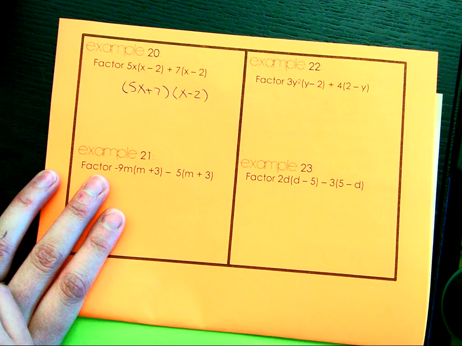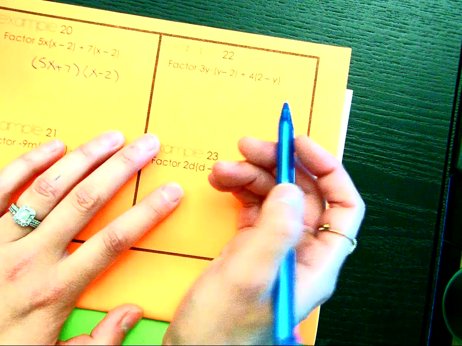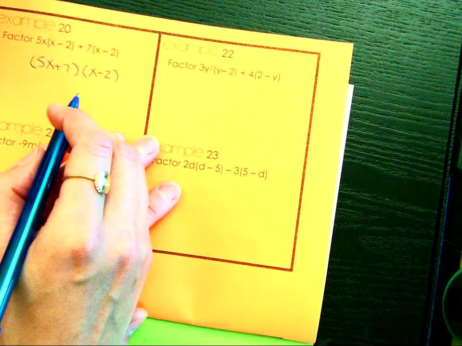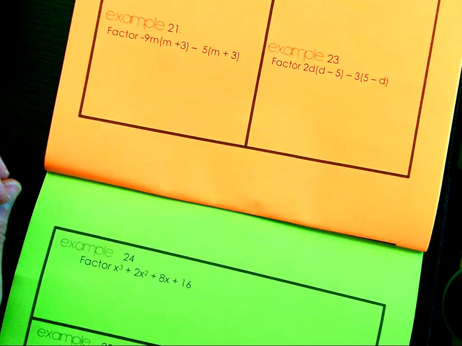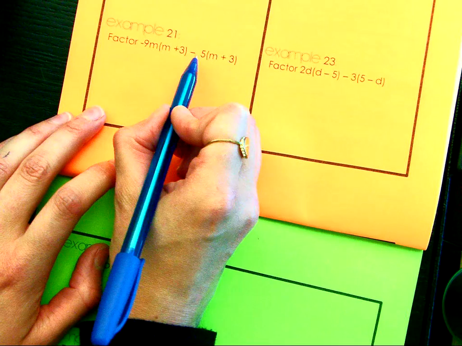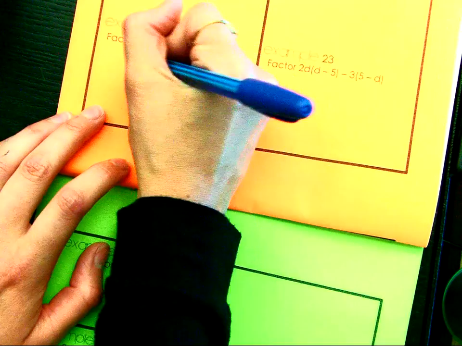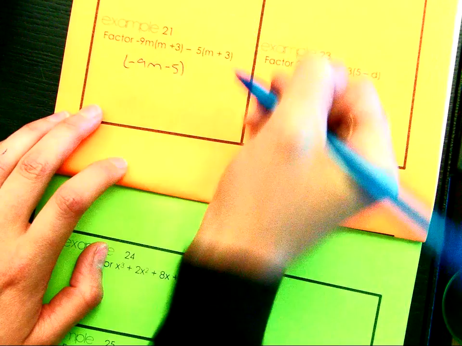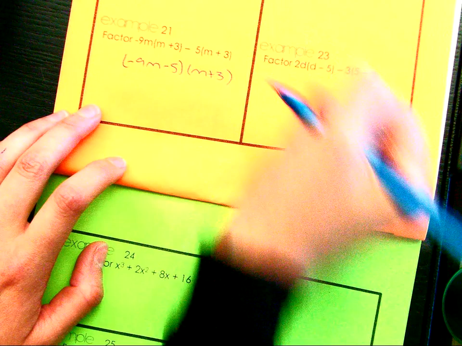The next example, 22, I'm going to do, actually, let's go ahead and skip to 21. I don't think we need the extra examples. Let's do 21. So 21, you have a negative 9 and you have a negative 5, and they're both being multiplied by n plus 3. So I'm going to take the negative 9n and the minus 5 and put them together. It's like riding in the same car since they're both being multiplied by n plus 3. Sorry guys, I was trying to save a little time so the video is not so long.